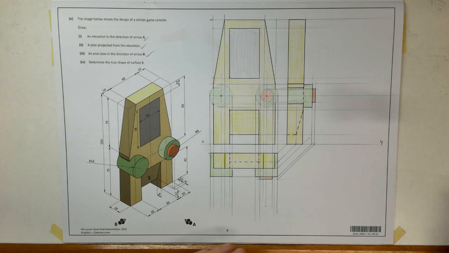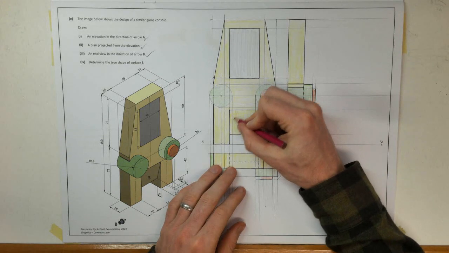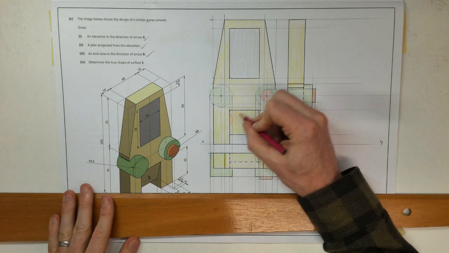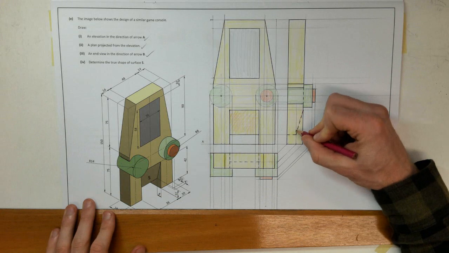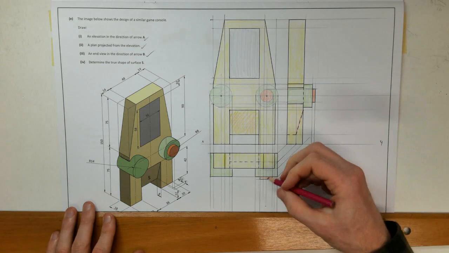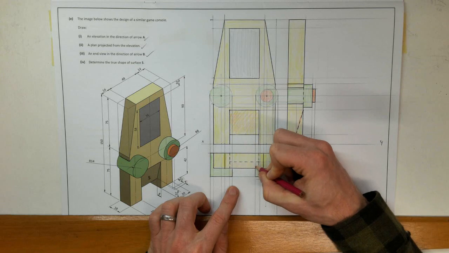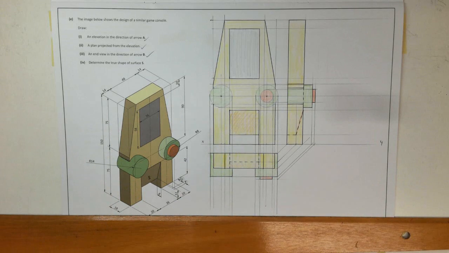Okay, we have surface S is here. Okay, just highlight it a little bit more. Okay, we also have surface S in this position, and we have surface S sloping away from us down here. Okay, I won't color that too heavy just because it's technically behind that surface, so we can't see it.